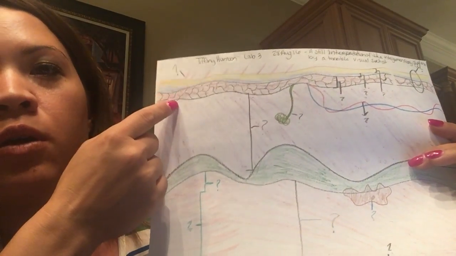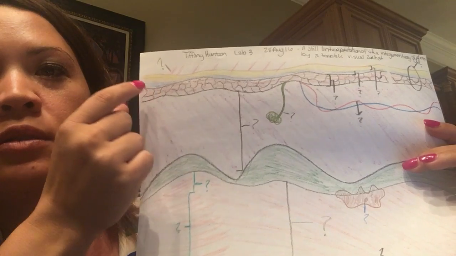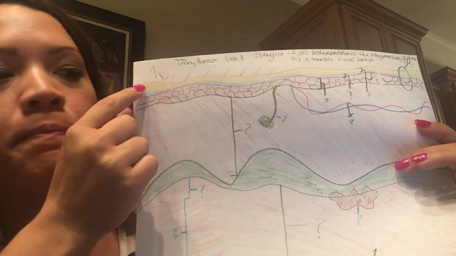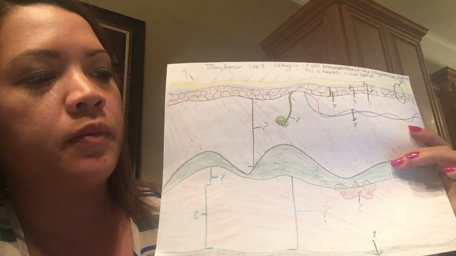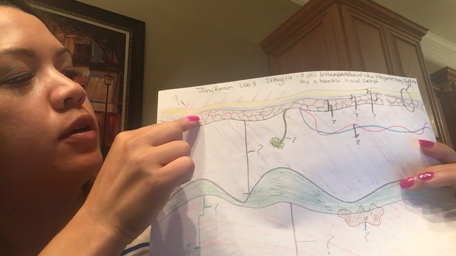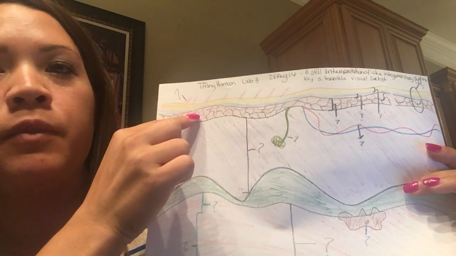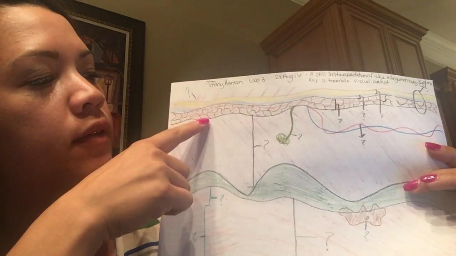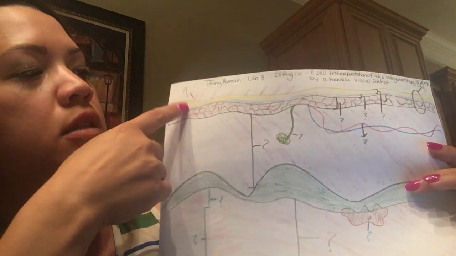All three layers here are your epidermis, your stratum corneum, your stratum lucidum, stratum granulosum. Beneath that you have the, and like I said, that's all the epidermis.